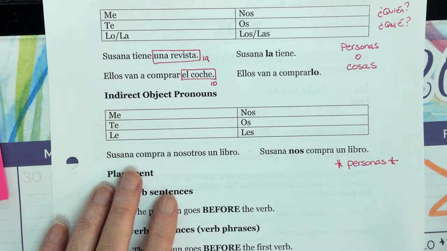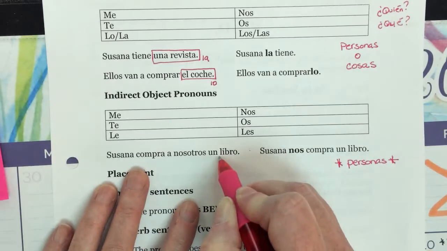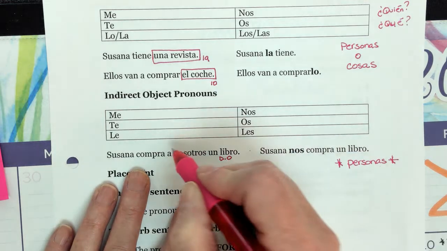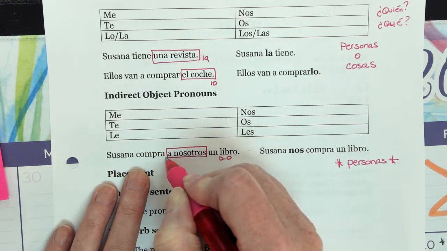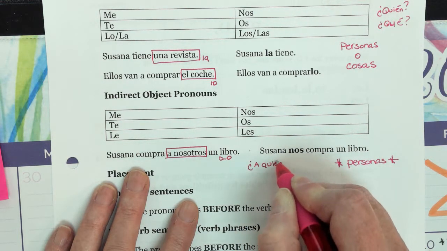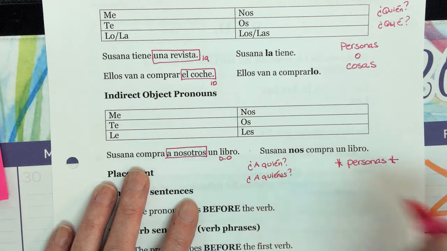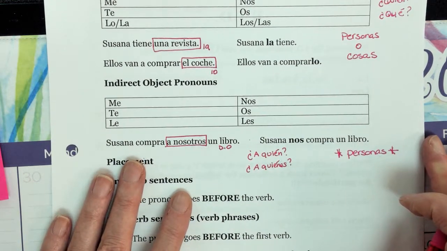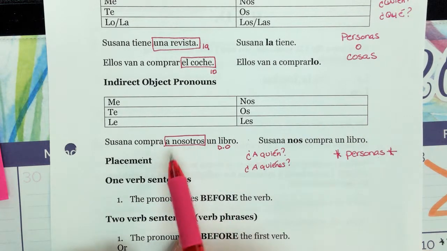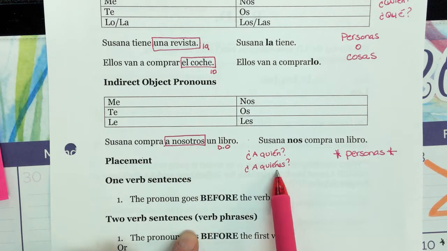Susana compra a nosotros un libro. Susana compra ¿qué? Un libro. Un libro es el complemento directo. ¿A quién? A nosotros. Okay. Podemos encontrar el complemento indirecto usando las preguntas ¿a quién o a quiénes?